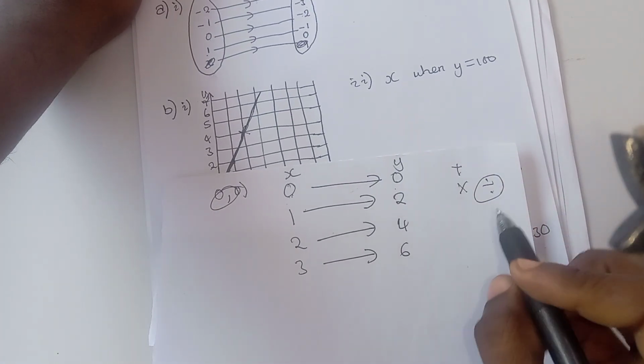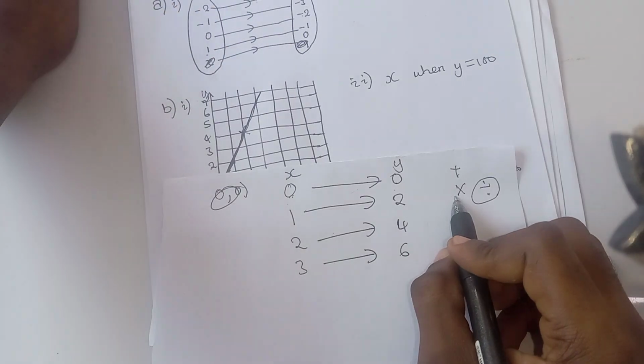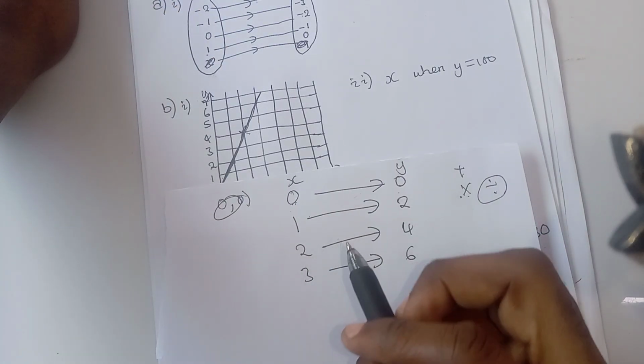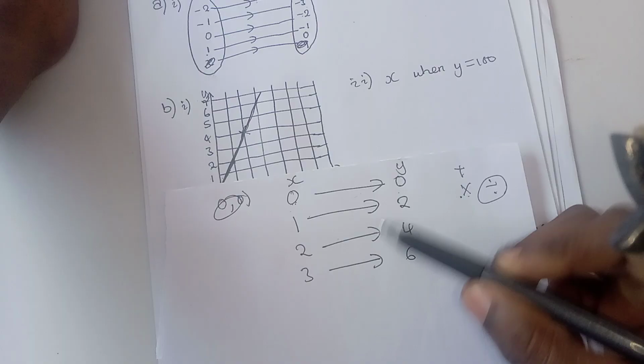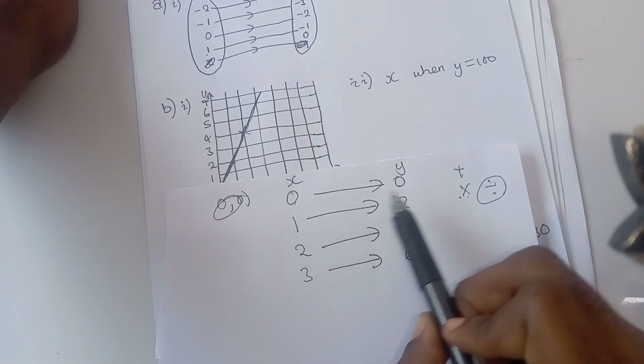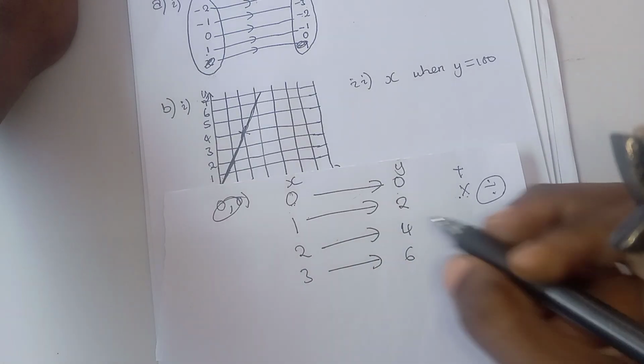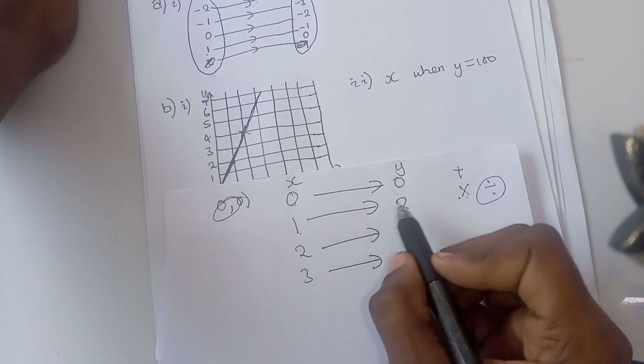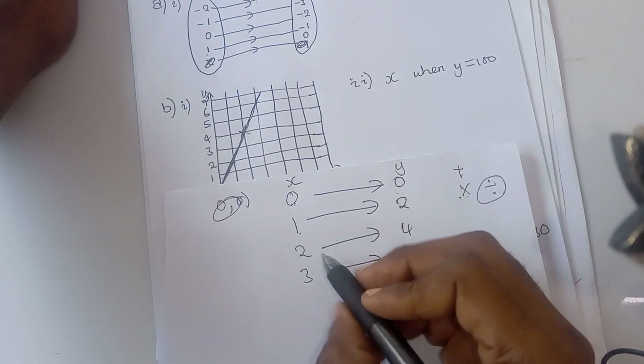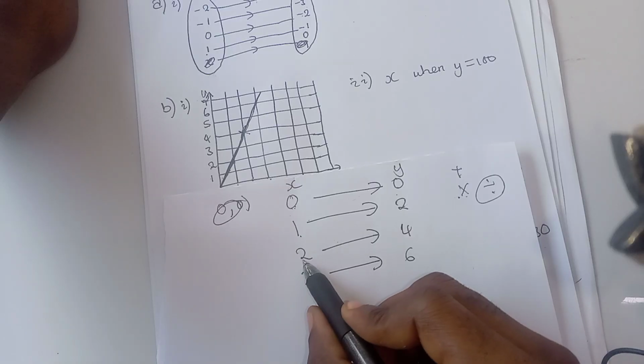This one is rare. So let's try to find the number they are multiplying by. You can just use any of the other pairs. So you have 1 to 2. Obviously, they are multiplying 1 by 2 to get this. And then let's try to multiply this by 2.